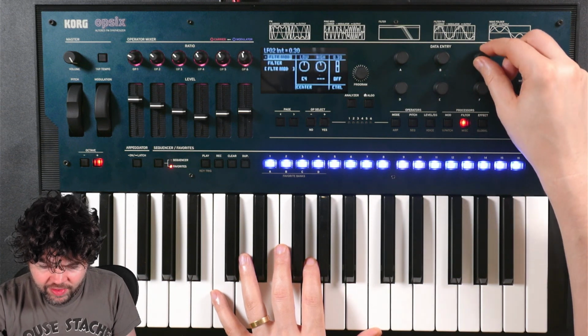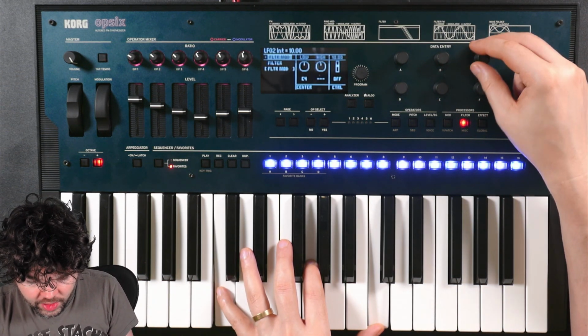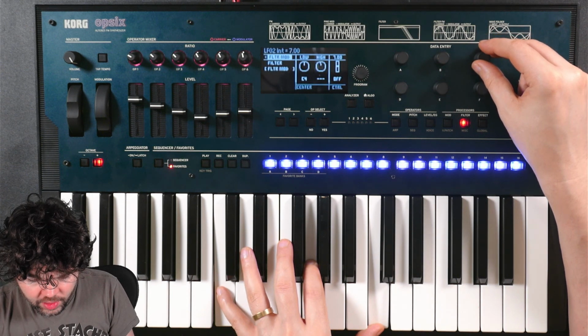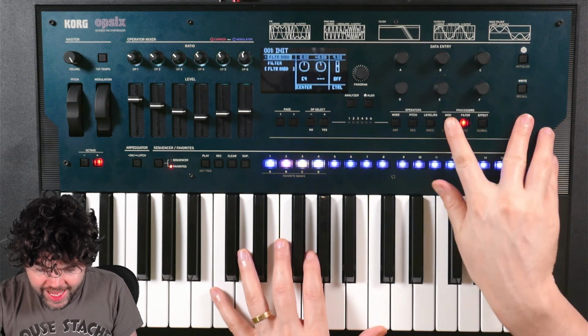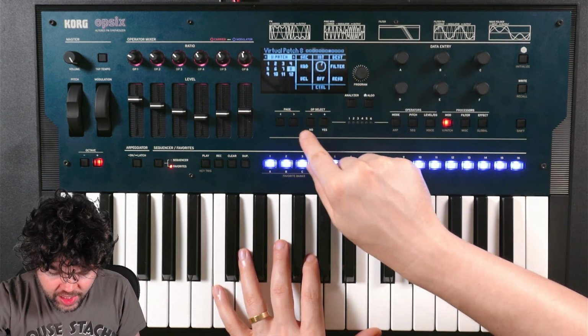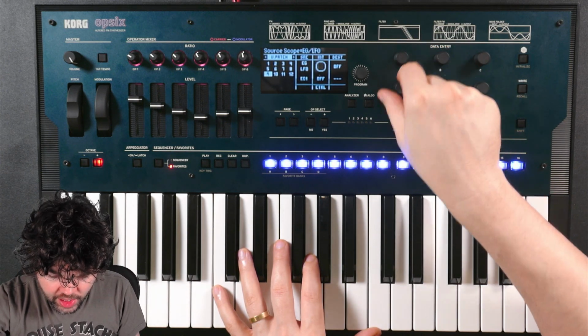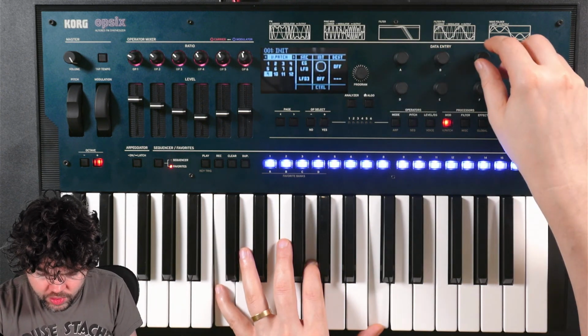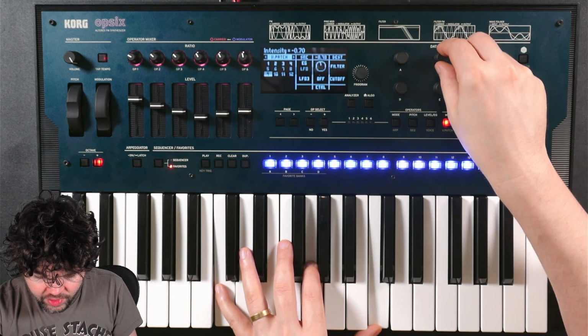I might get a little bit of LFO movement in the filter, but I might add another LFO moving it here. So let's see, that was LFO 2, so let's use LFO 3, routed to the filter cutoff.